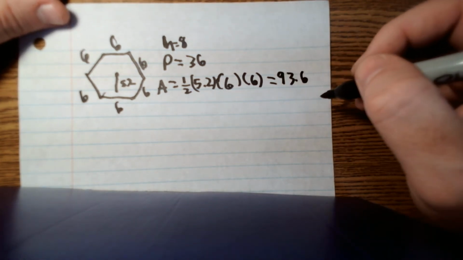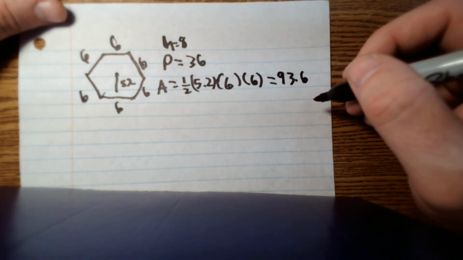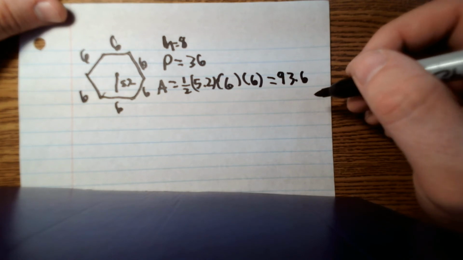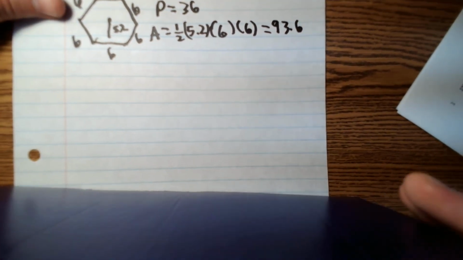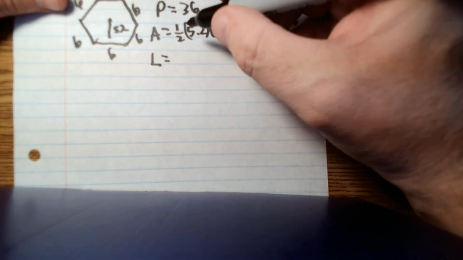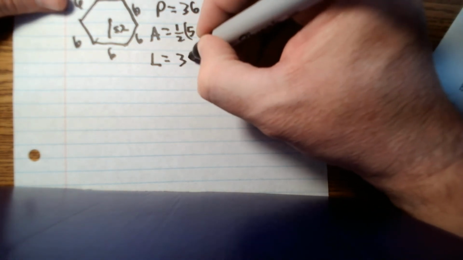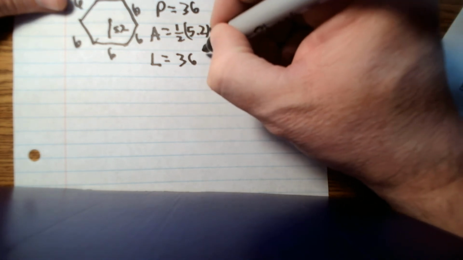Is this all the information I need to use these formulas? Okay, now we can get our answers. Lateral area, that's all the walls. Lateral area is perimeter times height.